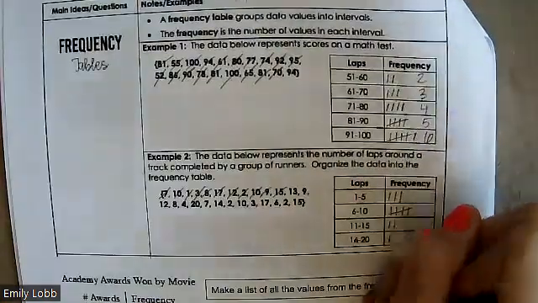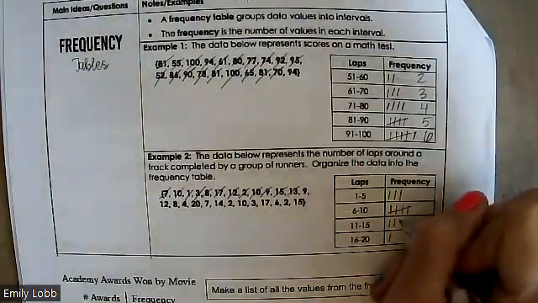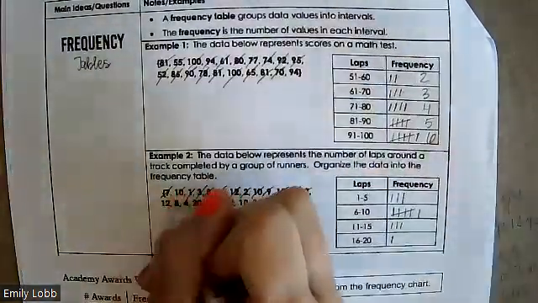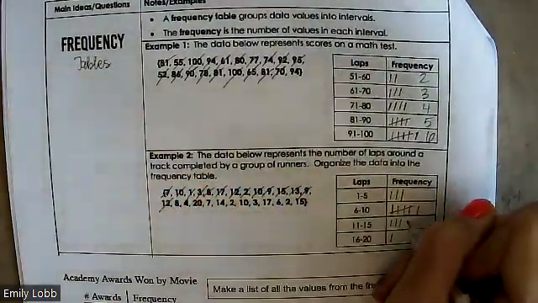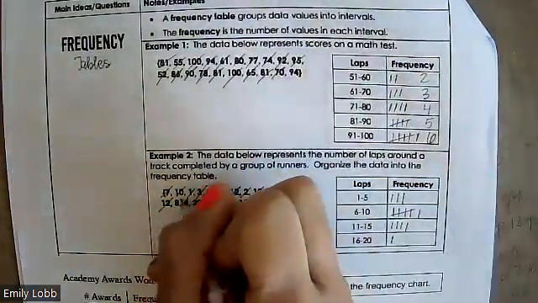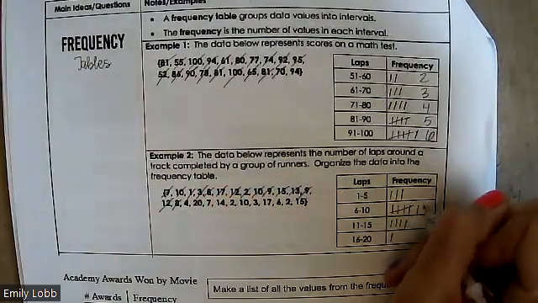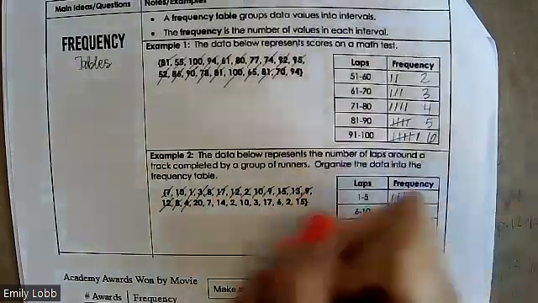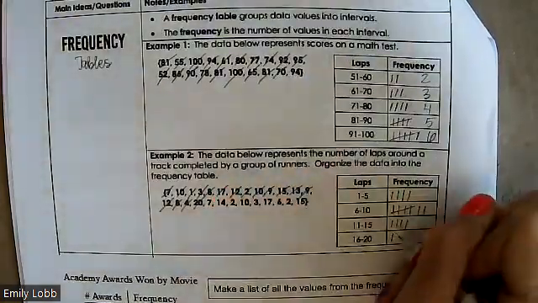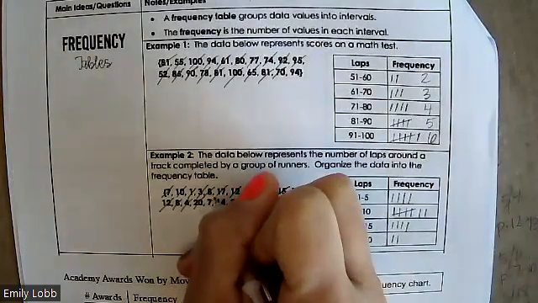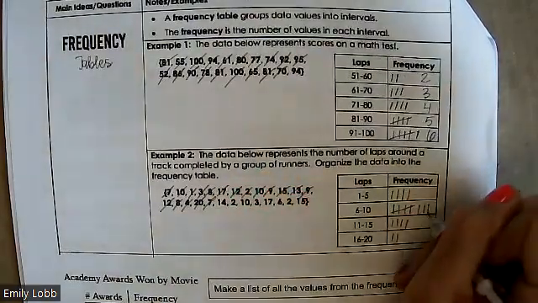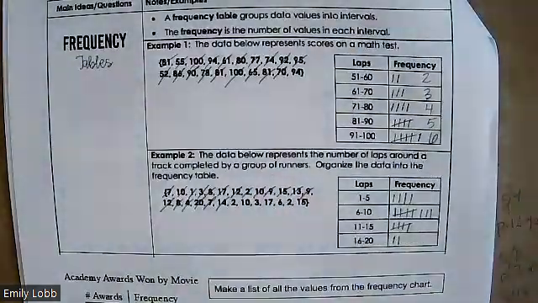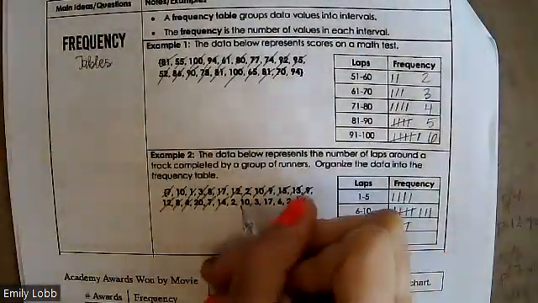15 is right below there. 13 in the same box. 9, second from the top. 12 right here. 8 right above there. 4 in the very top. 20 is all the way on the bottom. 7, second from the top. 14 makes 5 in that 11 to 15 category, interval rather.